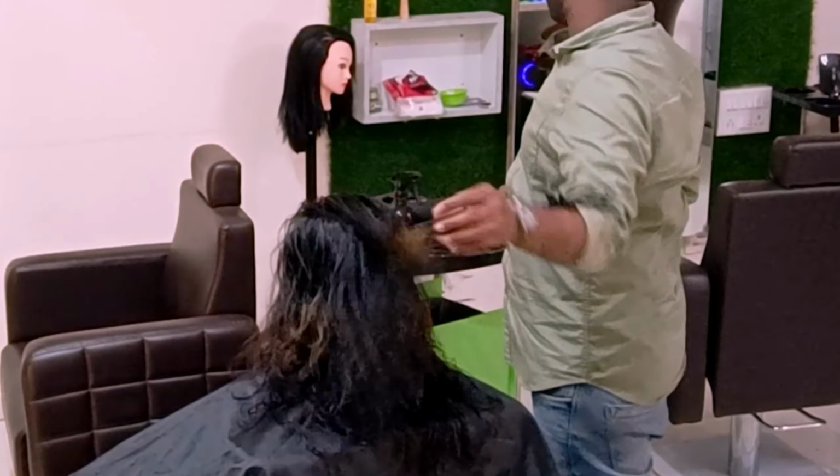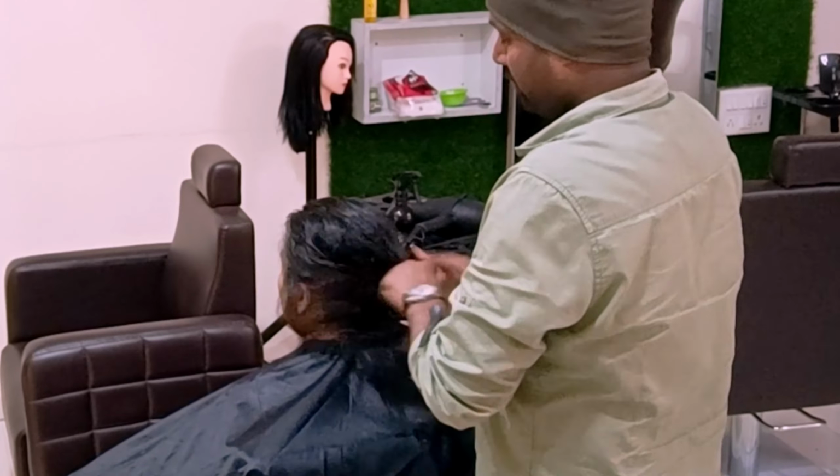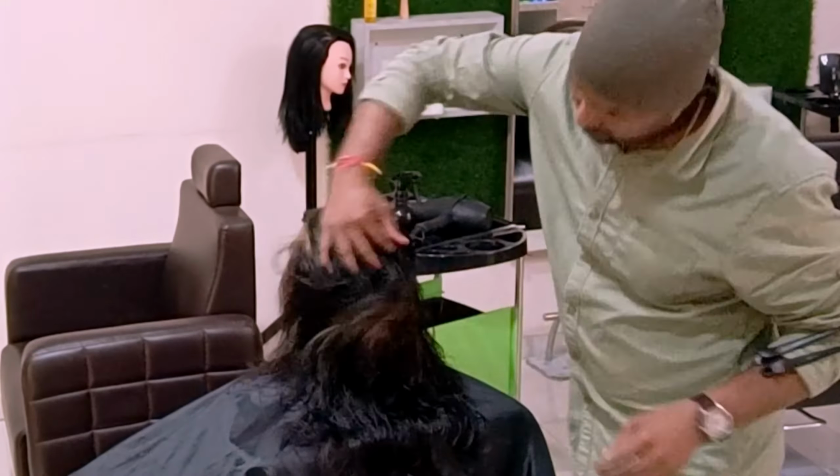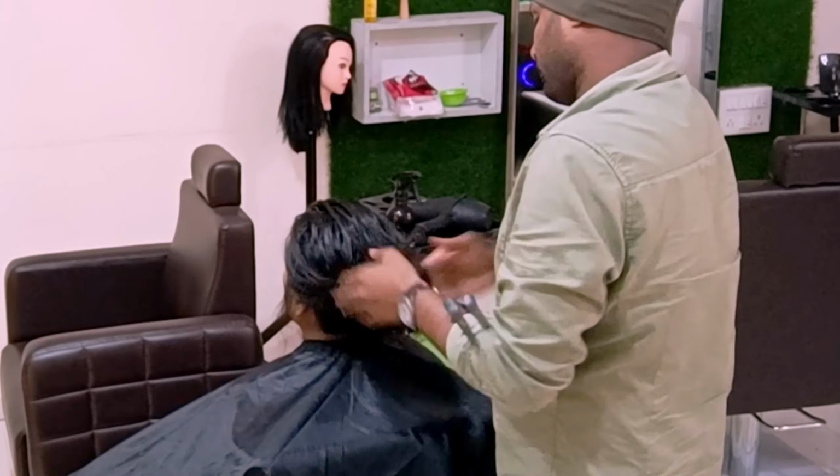Now before doing the styling, we apply the heat protection serum. Why? Because we need to show a bouncy, flexible look on the hair. That's why I'm applying the serum. Now we're shaking out the natural layers.